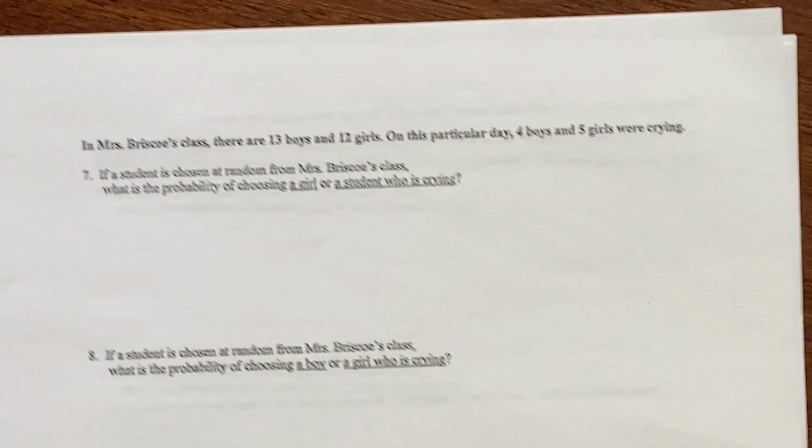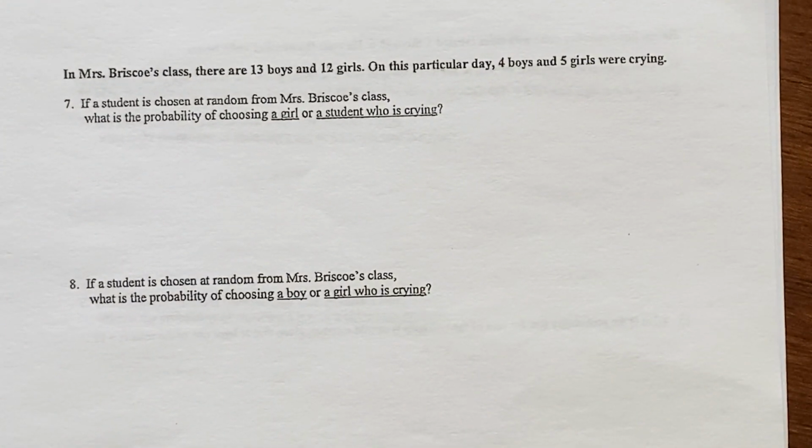All right, let's slide it over. In Miss Briscoe's class, there are 13 boys and 12 girls. On this particular day, 4 boys and 5 girls were crying. Number 7, if a student is chosen at random from Miss Briscoe's class, what is the probability of choosing a girl or a student who is crying?